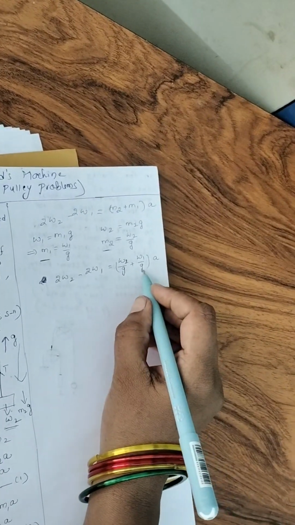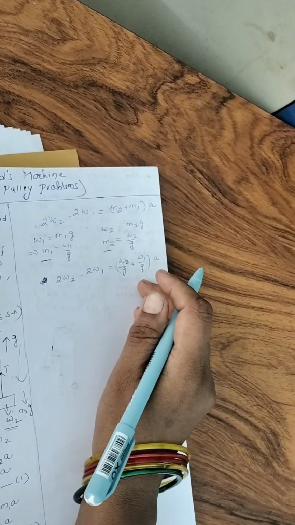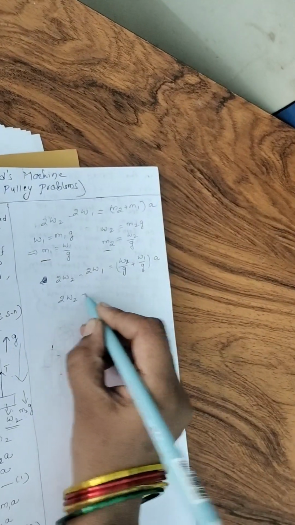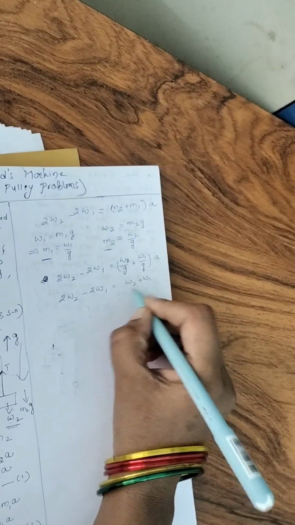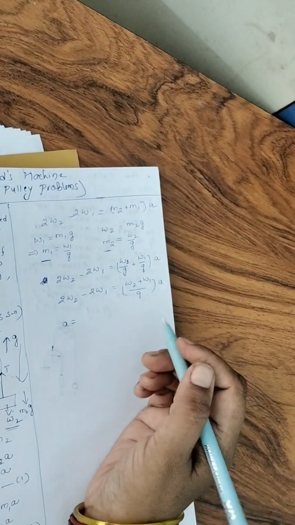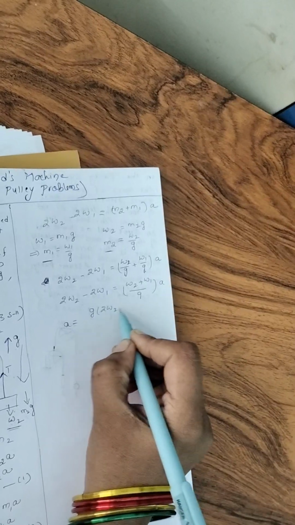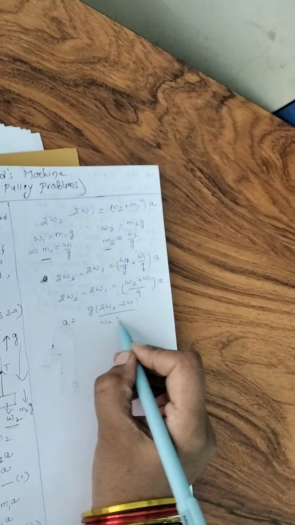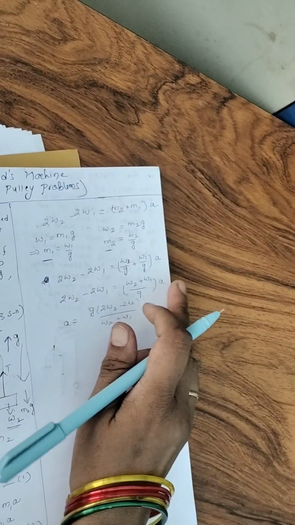Now take g as LCM. I want the a value. So see, 2W2 minus 2W1 is equal to W2 plus W1 by g into a. But I need a. So a is equal to g into 2W2 minus 2W1 by W2 plus W1. I wrote this equation in terms of a. Now I got a.